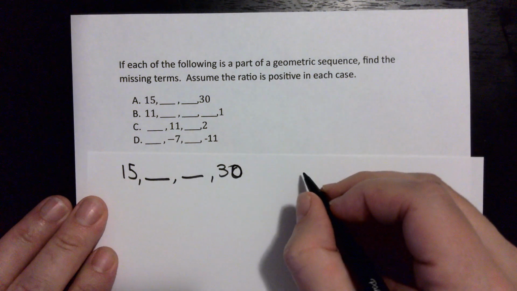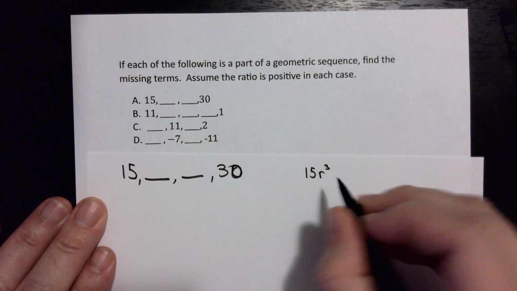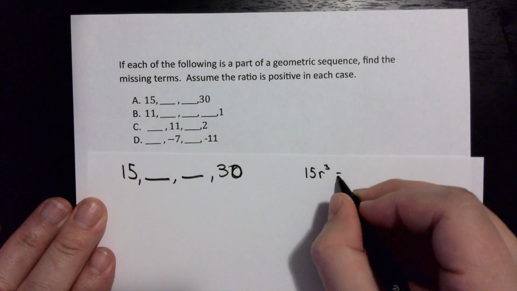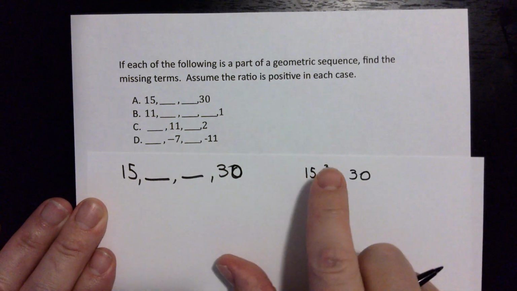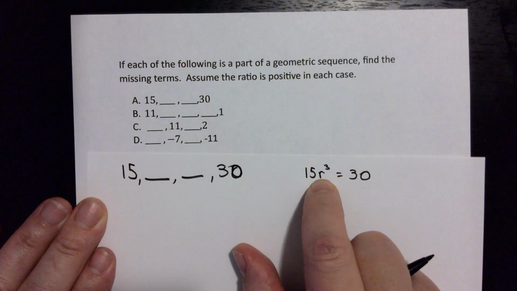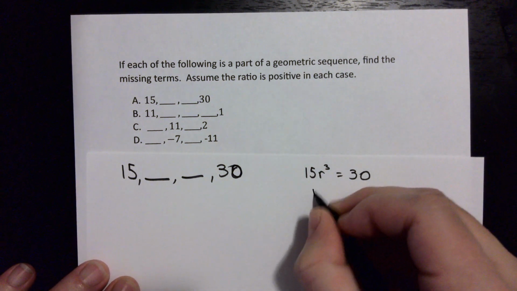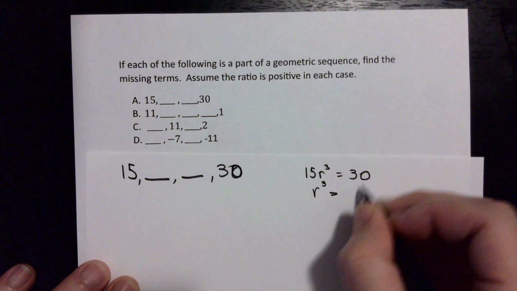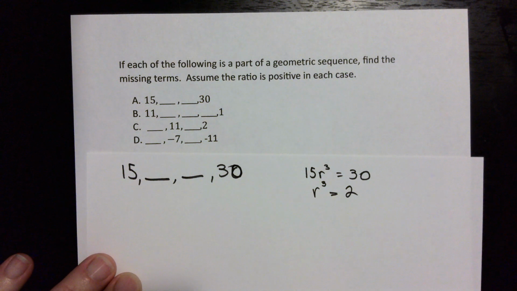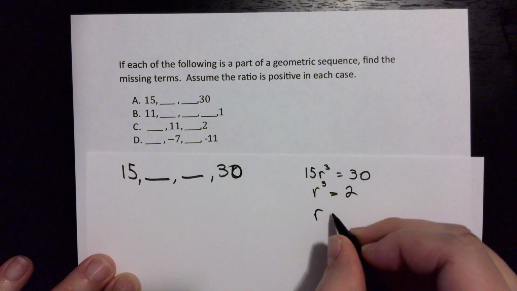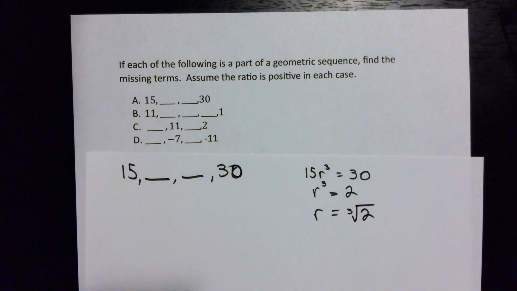So what it ends up being is 15 times r to the third, which is r times r times r, equal to the last term. To get from the first term to the last term, you multiply by the same number 3 times, which is why this is a cube. If we solve this, dividing by 15, 30 divided by 15 is 2, so r cubed is equal to 2, and if you take the cube root of both sides, you get r is equal to the cube root of 2.